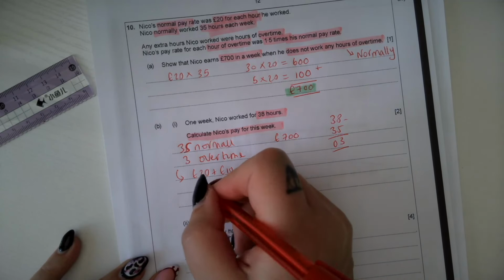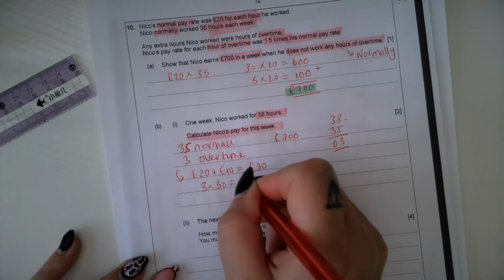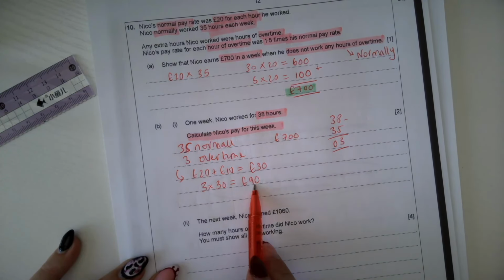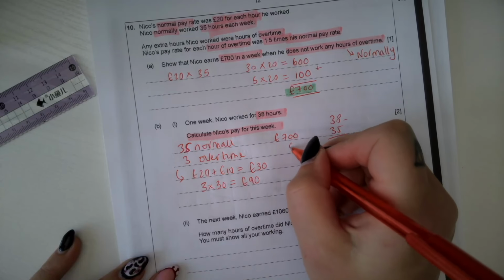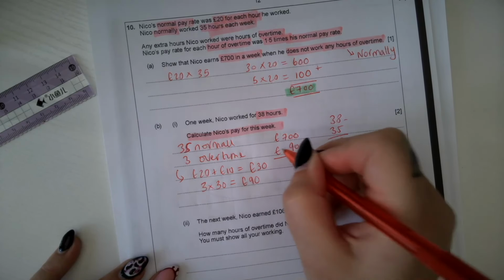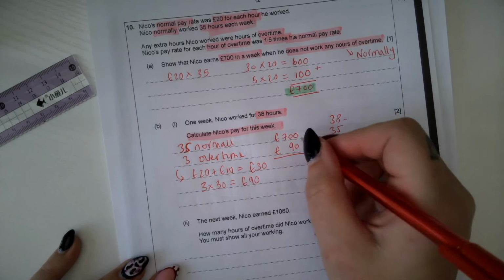So we're going to do 3 times 30, which is 90. That's his overtime pay. So we're going to add that 90 to his normal pay of £700. So he earns £790 in that week.